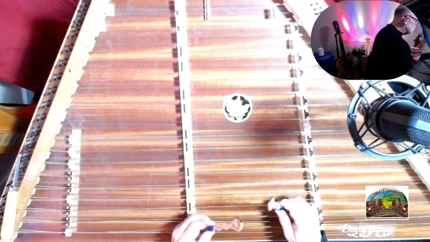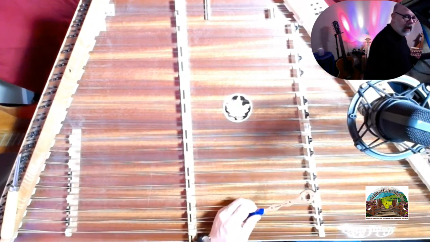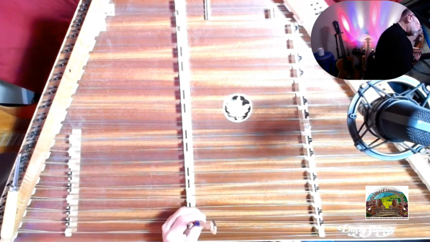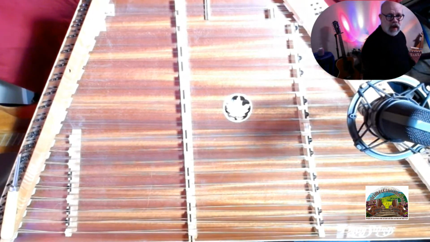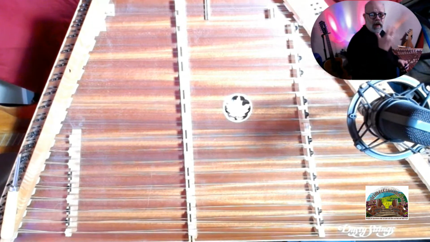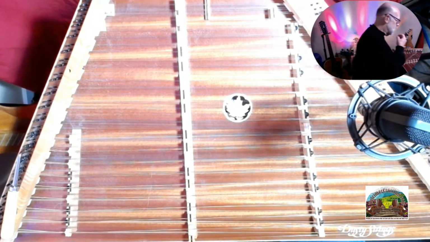Those represent the steps of a major scale. And songs never use all the tones that are available to them. They tend to use certain notes out of a scale. And so let's pick a tune.